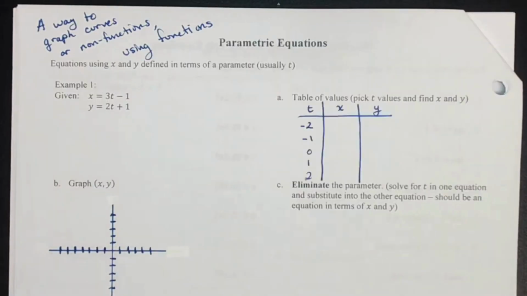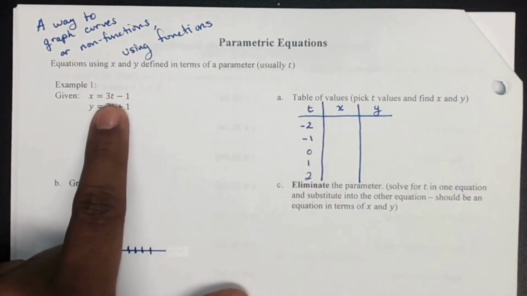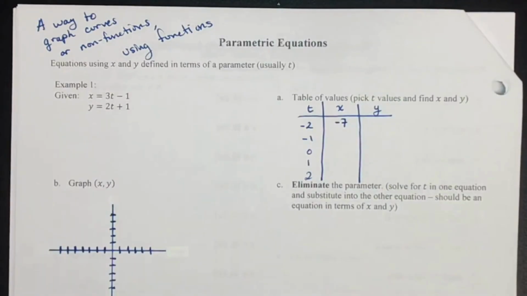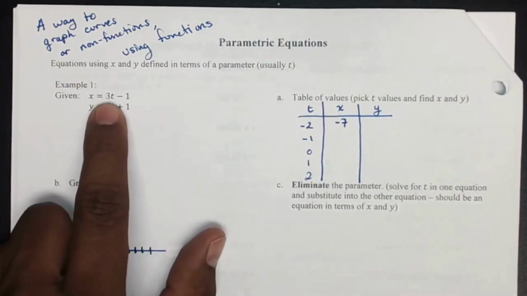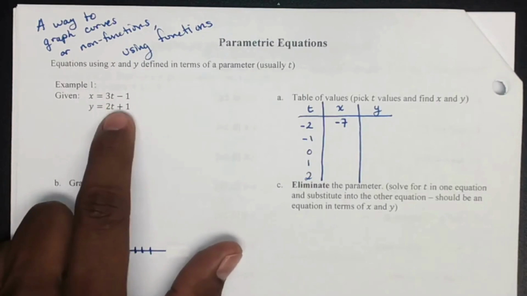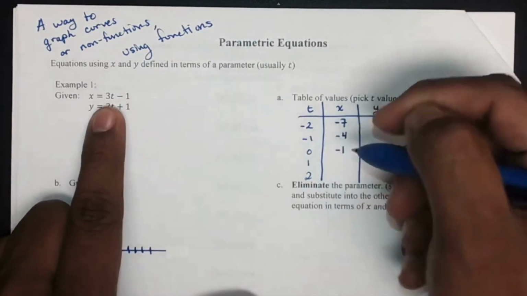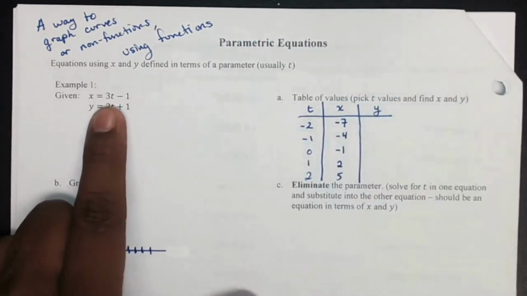So I made a table and I just picked some values of t. And usually when we do functions, we always like to do -2, -1, 0, 1, and 2. So those are the values of t that I picked. If you were to plug in -2 into this equation of x, you would end up getting -7 out. So it's not just that x is your input and y is your output. In this case, it's our third parameter, time, or t. So in terms of t, if I plug in -2, I get out -7 for x. If I plug in -1, you get -4. If you plug in 0, you get -1, and then 2, and then 5.